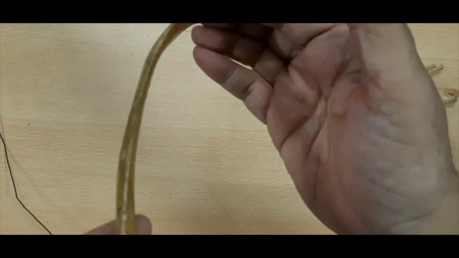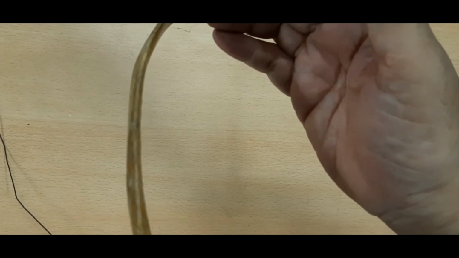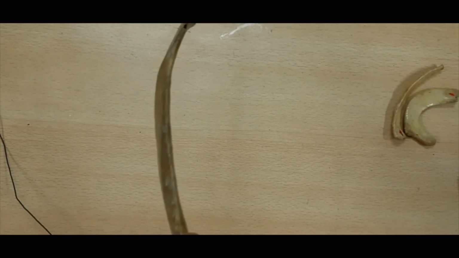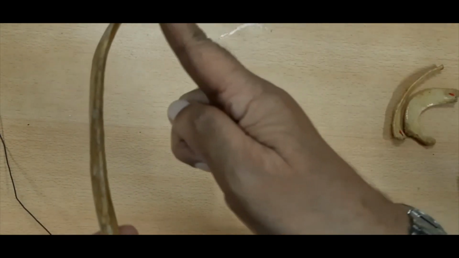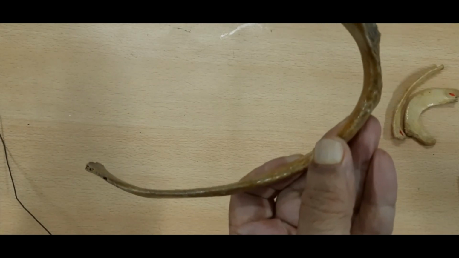It will articulate with the costal cartilage to articulate with the sternum. So the posterior end will be much more medial as compared to the anterior end.